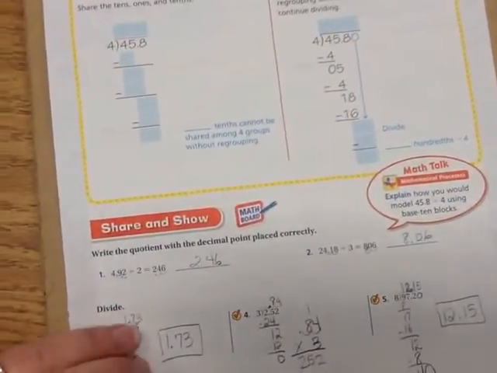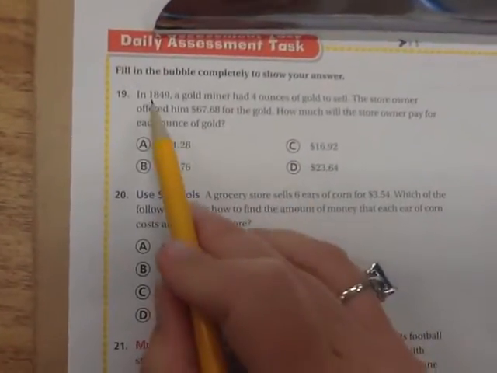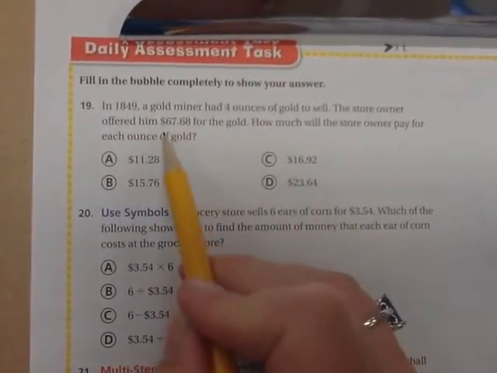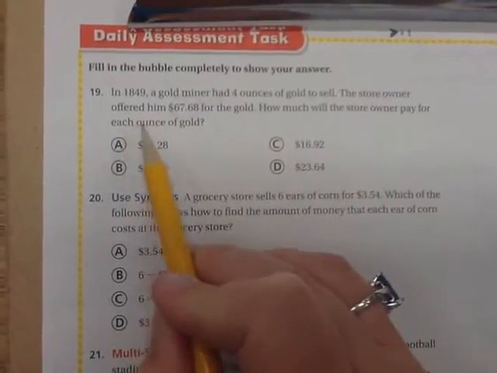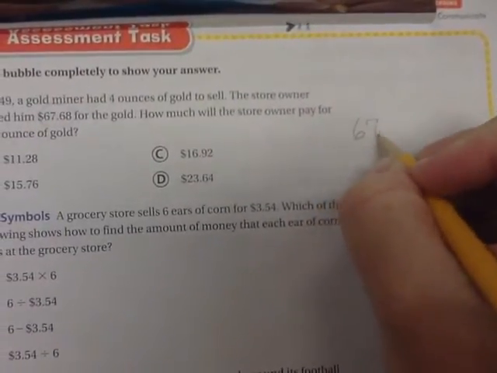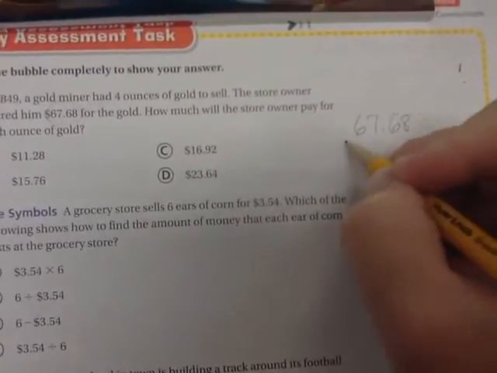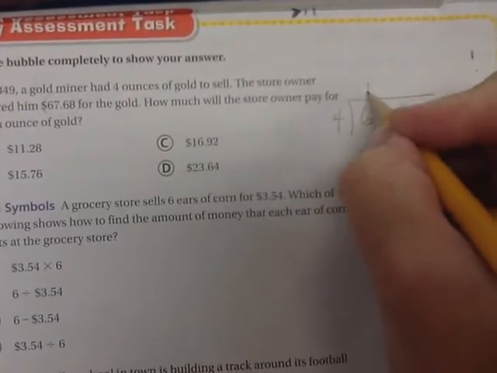All right, now you're going to turn to page 176. Okay, we're on 176. In 1849, a gold miner had 4 ounces of gold to sell. The store owner offered him $67.68 for the gold. How much will the store owner pay for each ounce of gold? So again, I'm taking my total, 67 and 68 hundredths, divided by 4. 4 goes into 6 once.